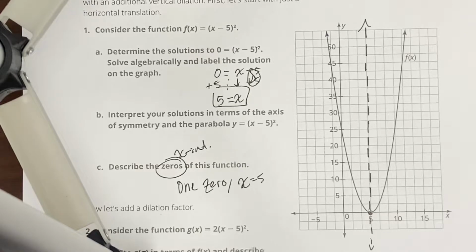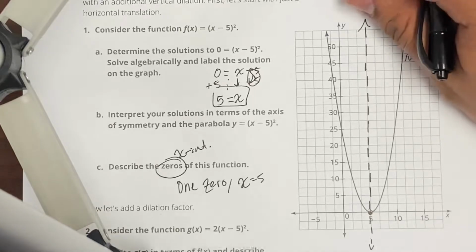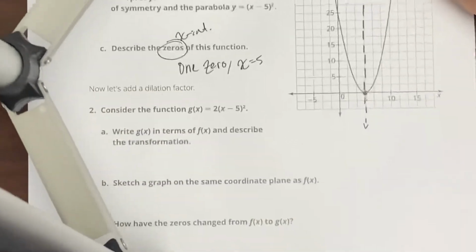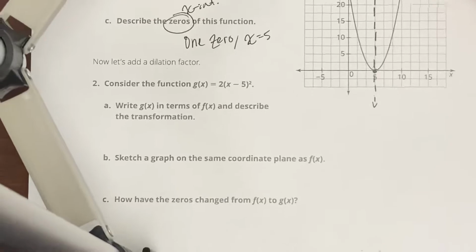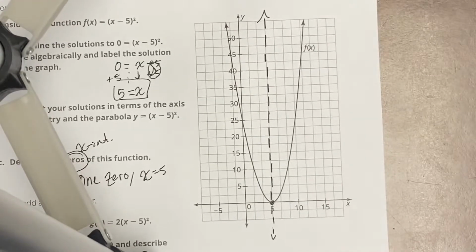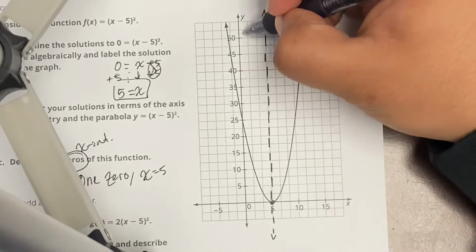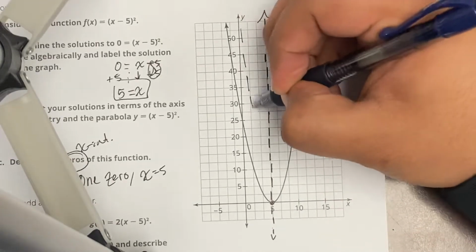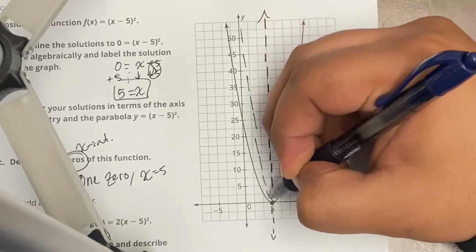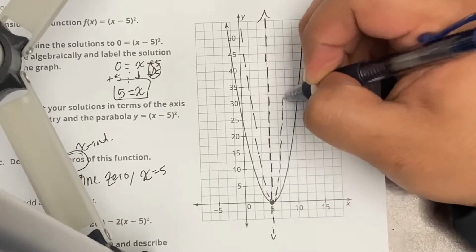Number 2. Not going to go into a whole bunch of detail into number 2, only because if you graphed it in Desmos, it's basically the same graph. Let's focus on the graph. But instead of it being like this, it's just a little bit skinnier. I'm going to do a dash, but it's touching the same point. It's kind of like this.